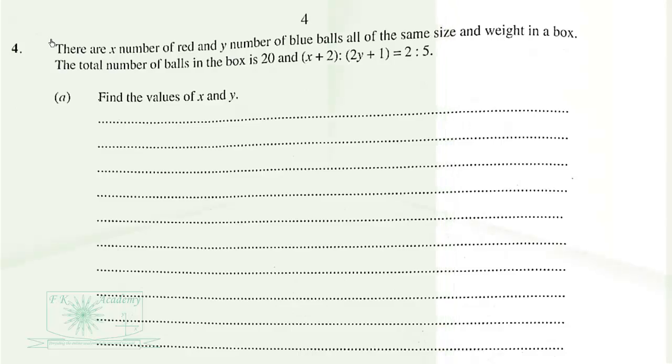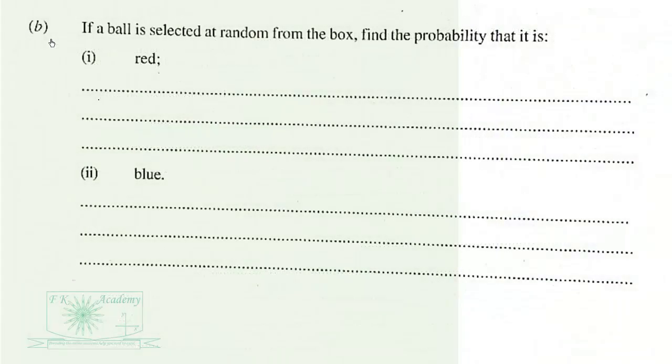There are X number of red and Y number of blue balls, all of the same size and weight, in a box. The total number of balls in a box is 20, and X plus 2 is to 2Y plus 1 is equal to 2 is to 5. Find the values of X and Y. Then the B part of the question says we should find the probability that the number selected at random from the box is red, is blue.